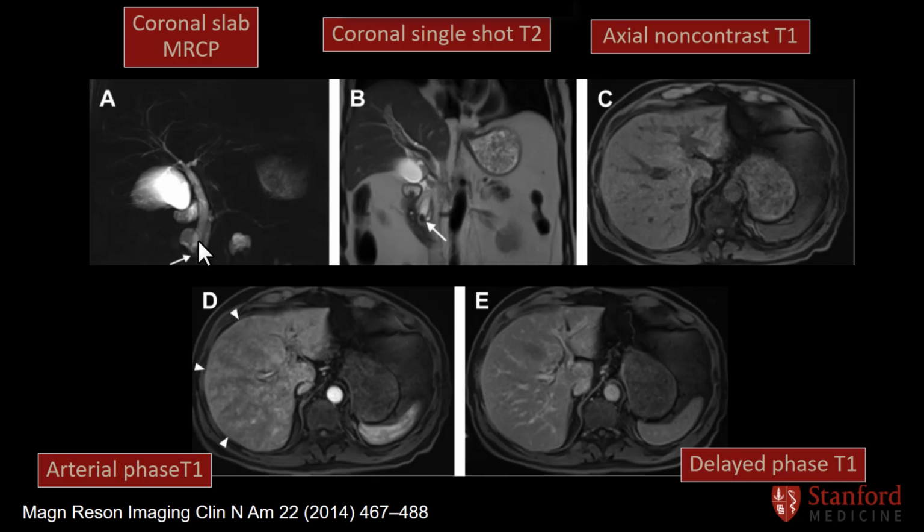It may be a slab composite of 20 centimeters, and anything that's in that slab can overlie and cause obscuration of the stone. So again, it's important to look at all of your sequences.